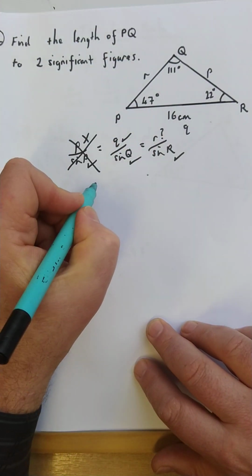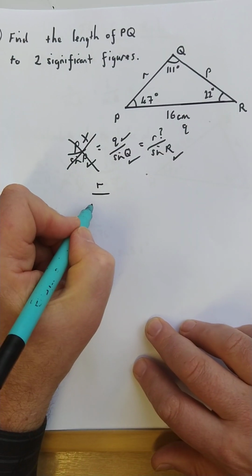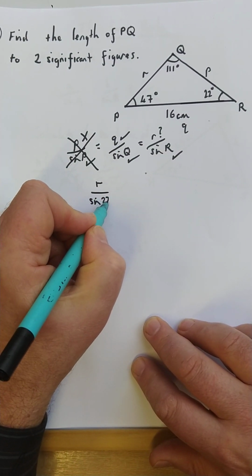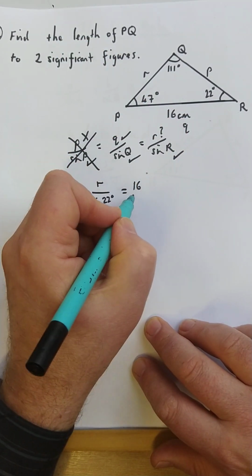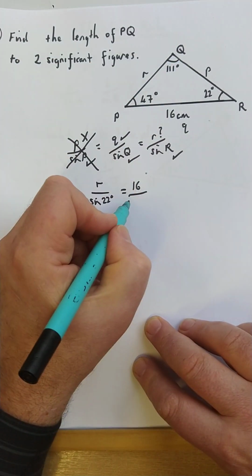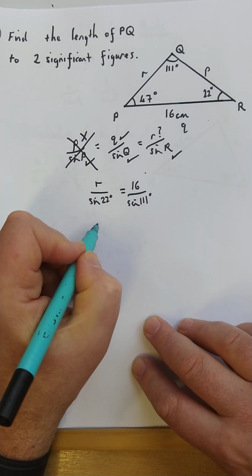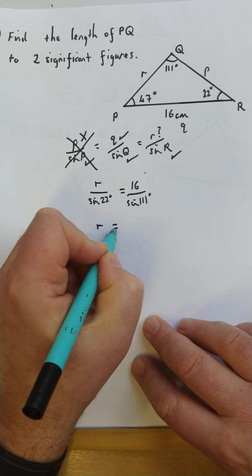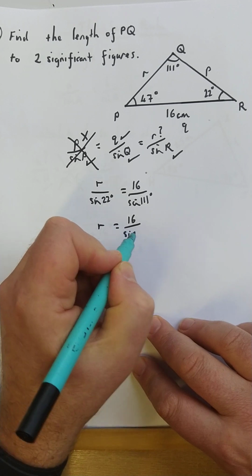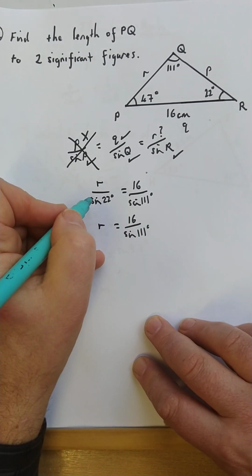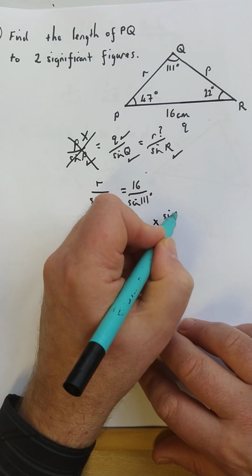So small r over sine r, that's sine 22, I've just worked that out, equals 16, that's my small q, side q, over sine 111. Again, I want r on its own. My 16 and sine 111 do not move. They stay exactly as written. No need to change anything around there. And then the opposite of divide by sine 22 is multiply by sine 22 degrees.